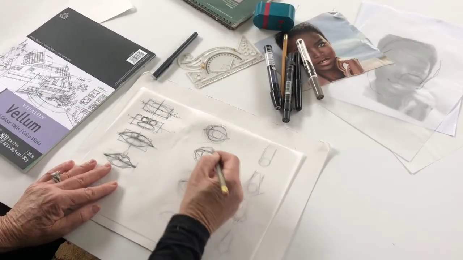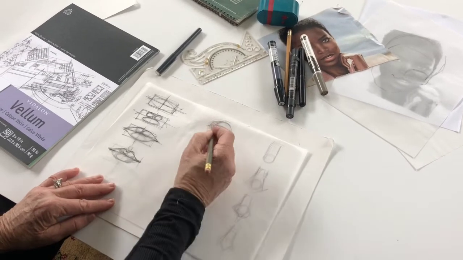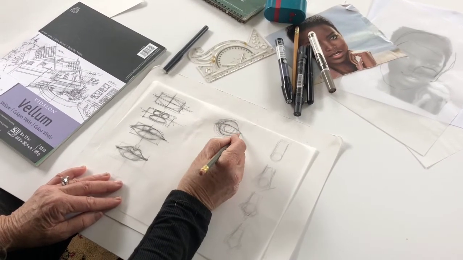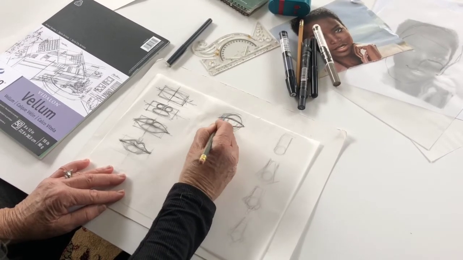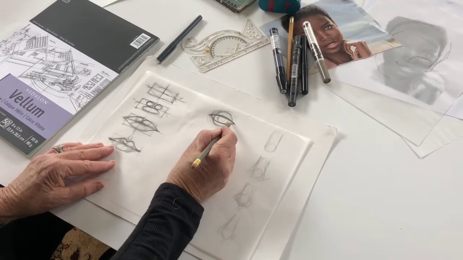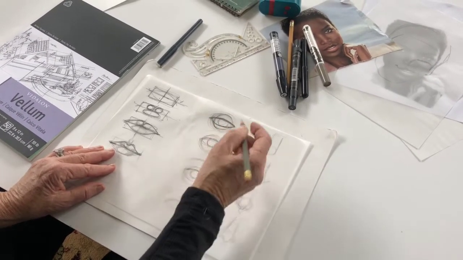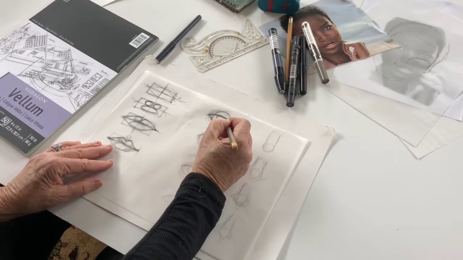Let's start with the eye here. Get a very simple, nice circle going. With that circle, bisect that into an almond shape. Everybody's eyes are a little bit different, but let's start with an almond as a basic shape. And within that shape, you've got the iris.